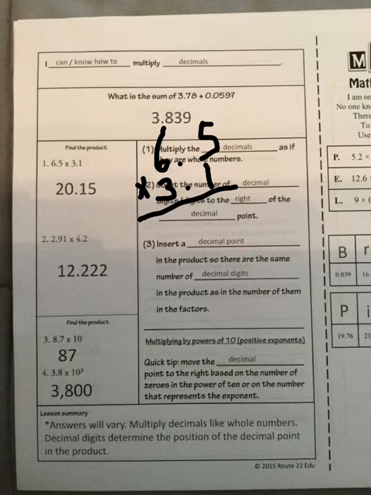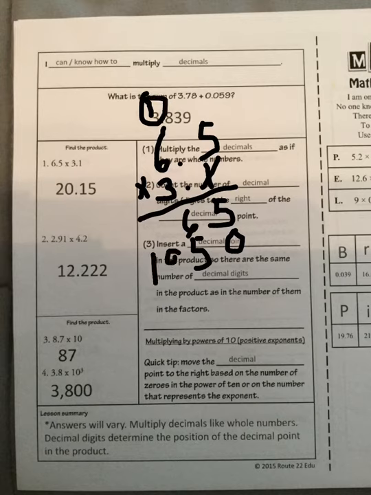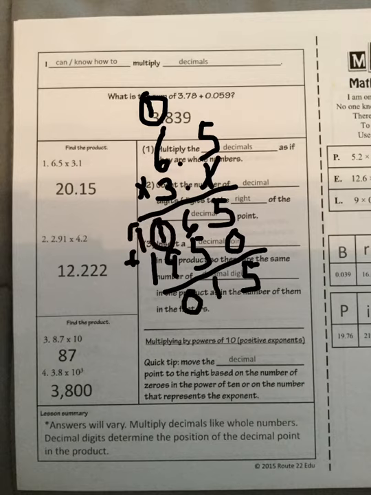1 times 5 is 5. 1 times 6 is 6. I'm going to mark through that 1 and add my 0 in. 3 times 5 is 15. Carry my 1 and circle it. 3 times 6 is 18, plus 1 is 19. Okay, now I'm just going to add. That's 5. 5 plus 6 is 11. Carry my 1 and circle it. 9 plus 1 is 10. Carry my 1 and circle it. And then 1 plus 1 is 2.